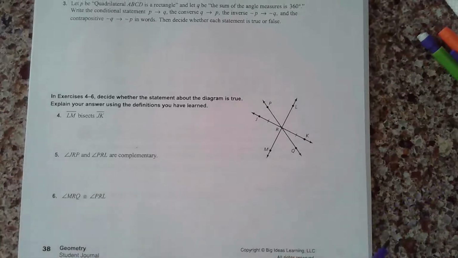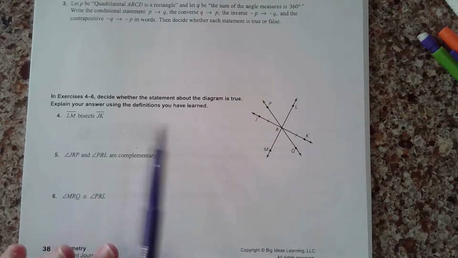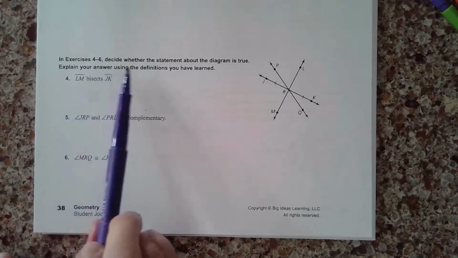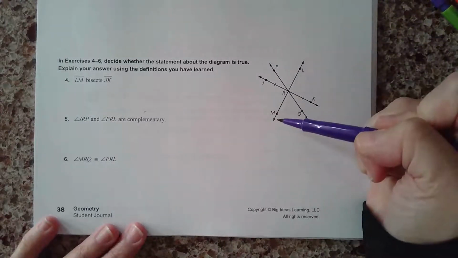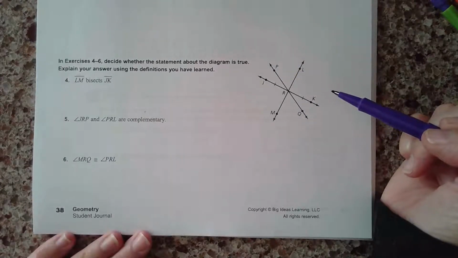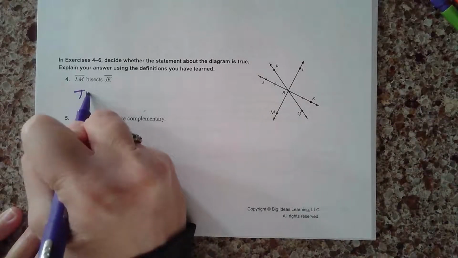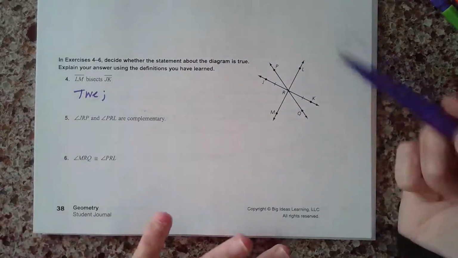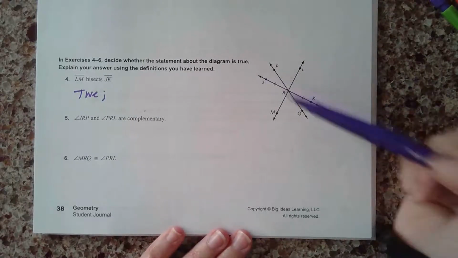And then lastly, on this bottom part, it's just asking you to talk about logic statements, basically. Like, do you know these are true? So they say decide whether the statement in the diagram is true, explain your reasoning using any kind of definitions we've learned. So what I want to show you is LM bisects JK. Do we know that statement is true based off of what we have marked? And the answer is yes, we know it's true. And the reason why, because we said LM bisects JK.